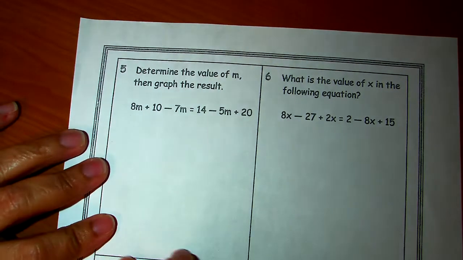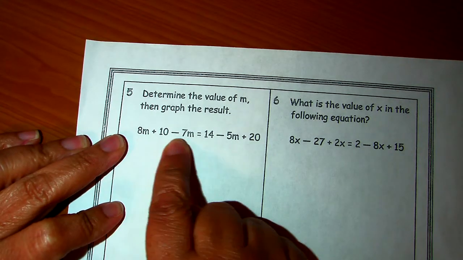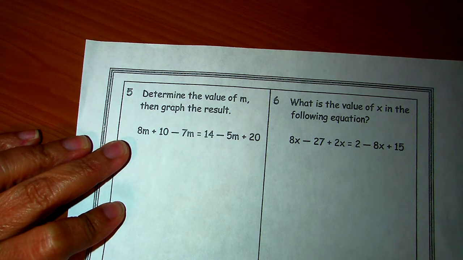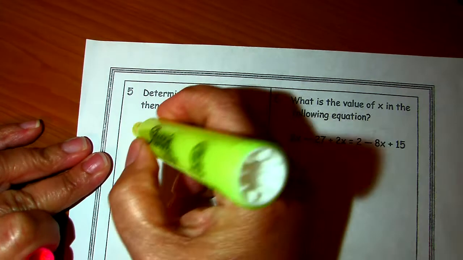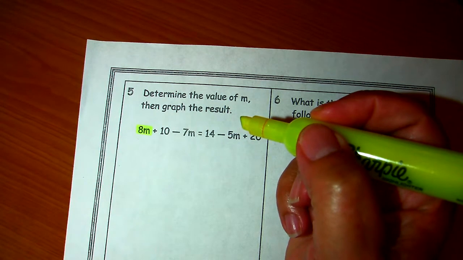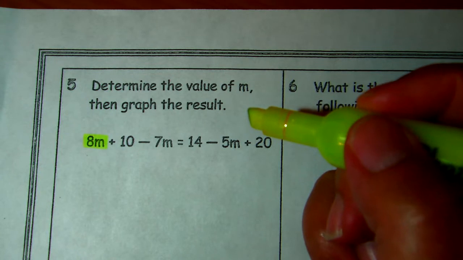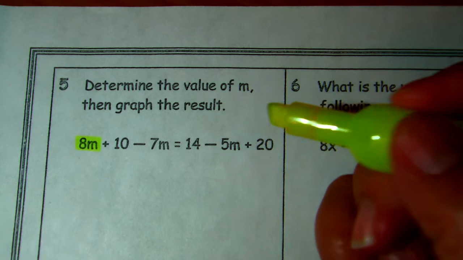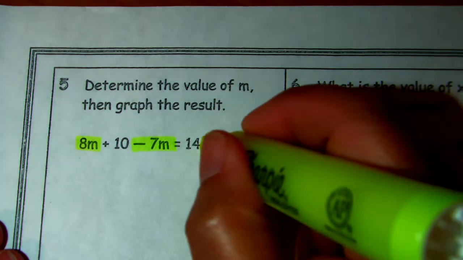So you have the document. Remember, you need to copy this equation on a piece of paper and follow me with the lesson. So on this one, we need to solve for M. So I'm going to highlight all the terms that contain the M. Let me zoom in a little bit more. All right, there we go. Okay, let me put it closer. All right. So these are the terms that contain the letter M.